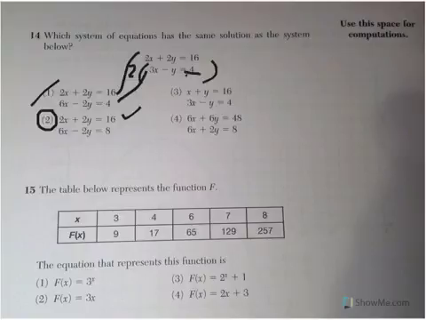Okay, so for number 15, the table below represents the function f. The equation that represents this function is one of the following. So what I would suggest doing is just start with your first answer and see if it checks out. Remember, whenever you see f of x, it's always going to equal just y. So don't let that f of x confuse you.